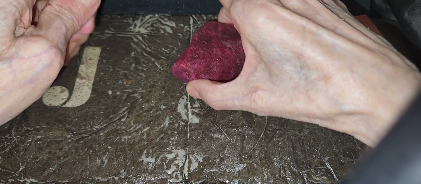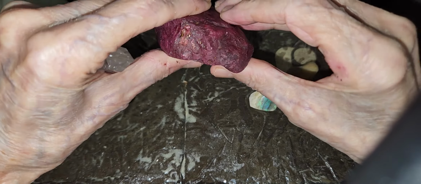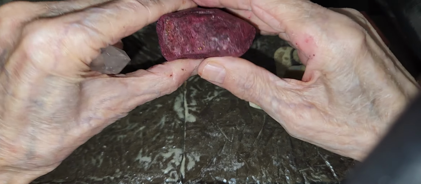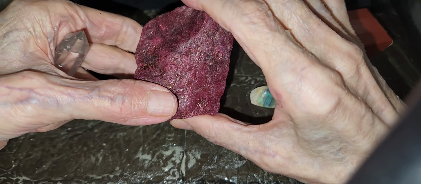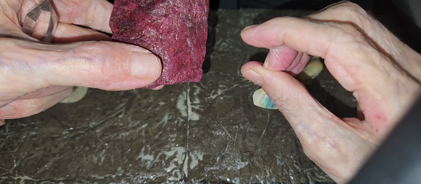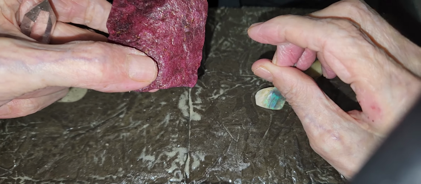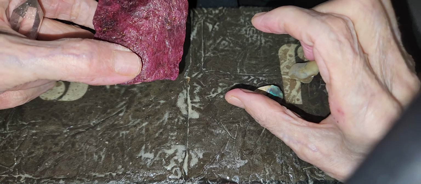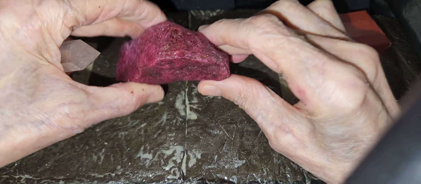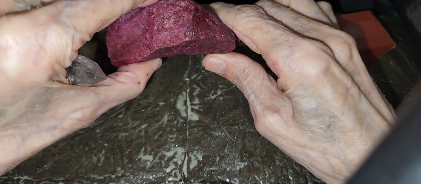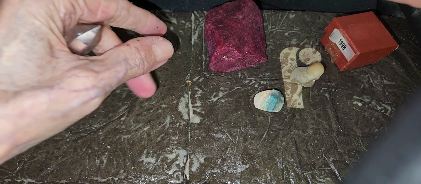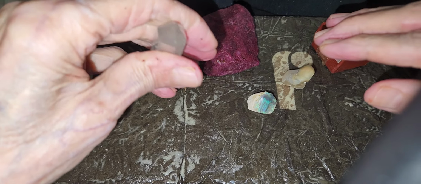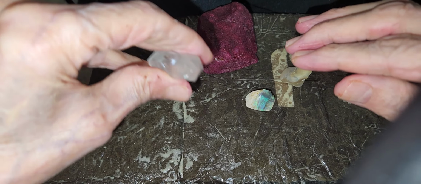And rubies very often come in perfectly hexagonal crystals that are kind of short, tabular, or long and barrel shaped. And they have a pretty obvious crystal structure.